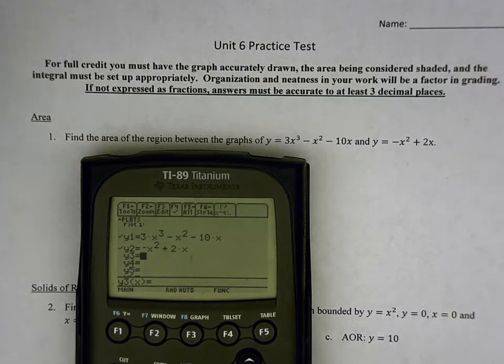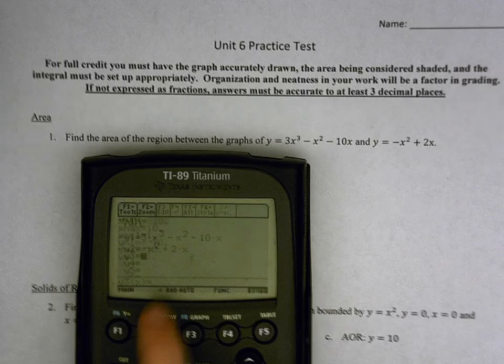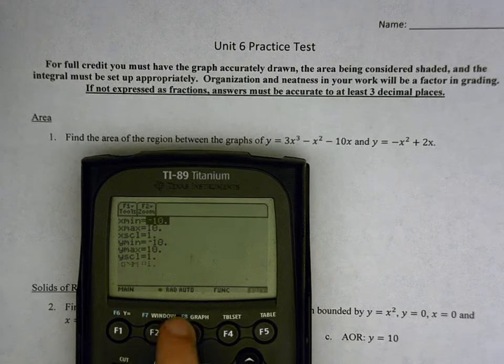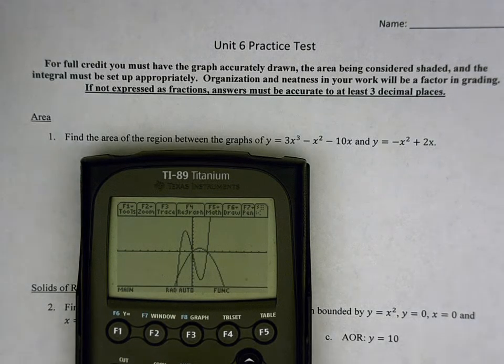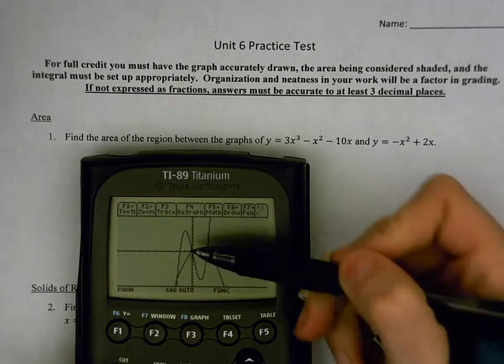Once you have that plugged in, you'll hit graph. My window, just so you know, is negative 10 to 10. Then we're going to graph it, and you'll get a graph like this one. And we're going to go ahead and sketch that.